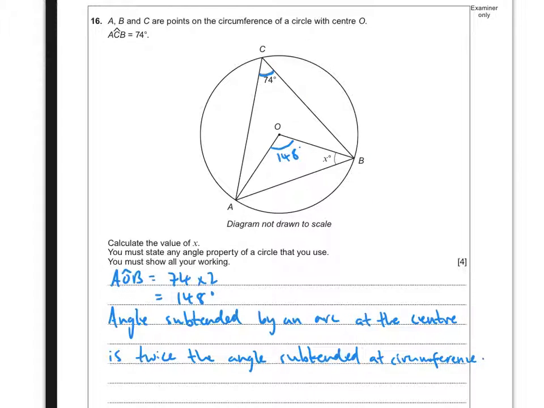Okay, so that's a really long, complicated explanation, but as long as you can try and use as much of that language as possible and get as close to that answer as possible, you'll be okay.